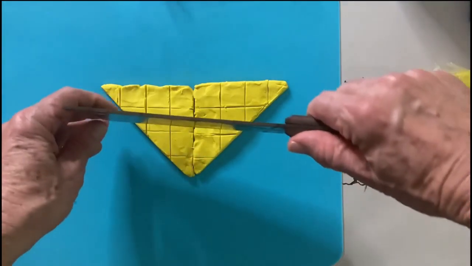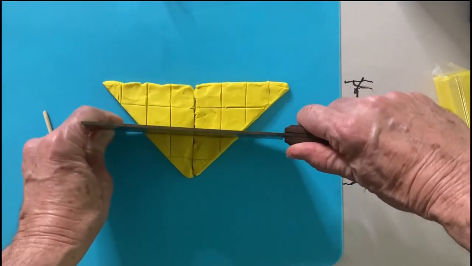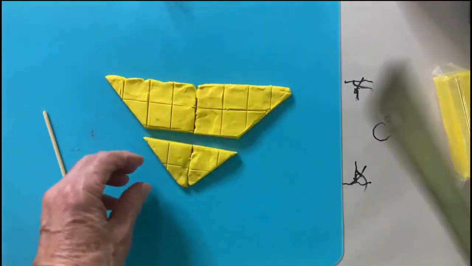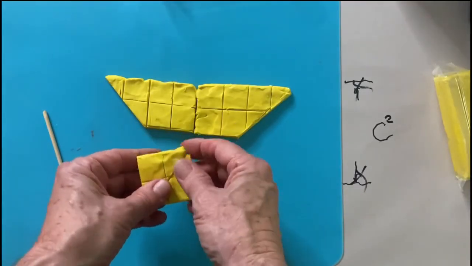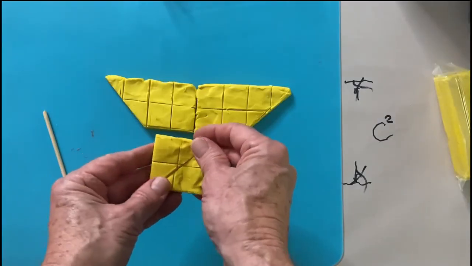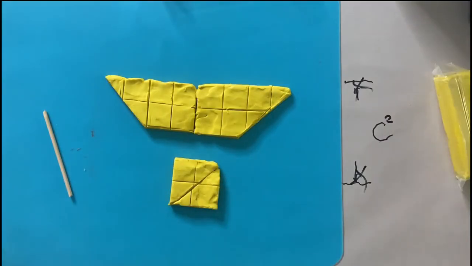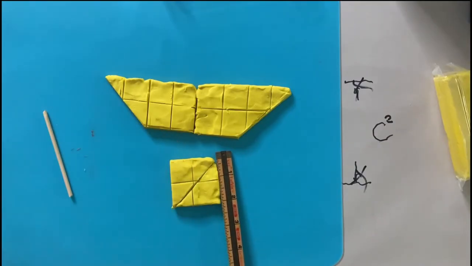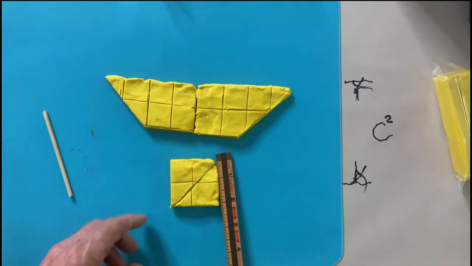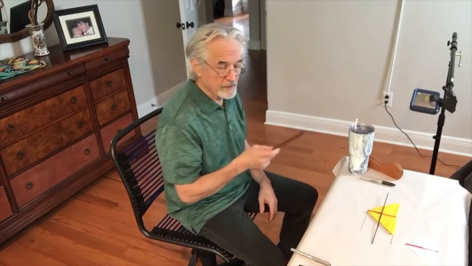If we cut there, then what we get is another square. This is a 2-inch square, or roughly. Yeah, close, 2-inch square.